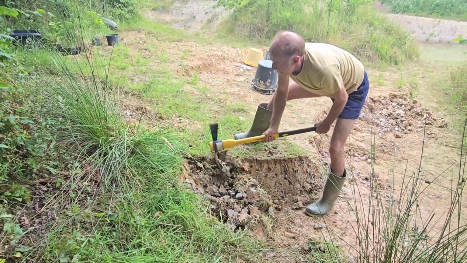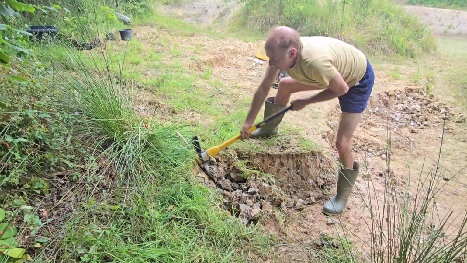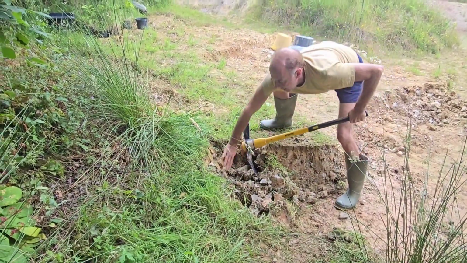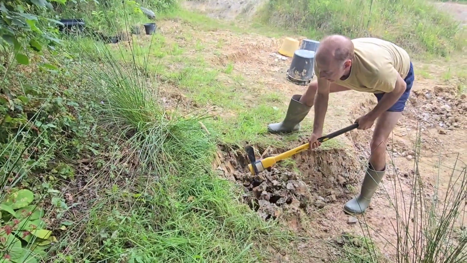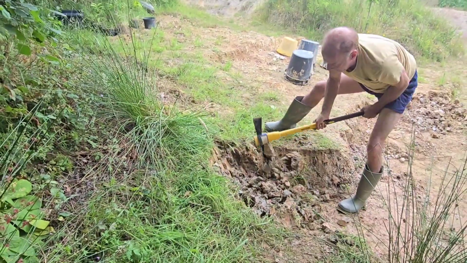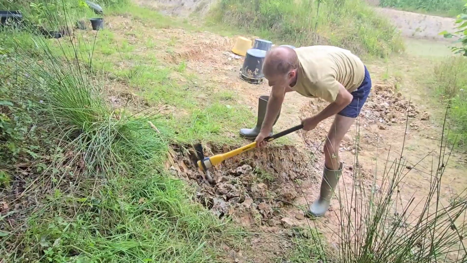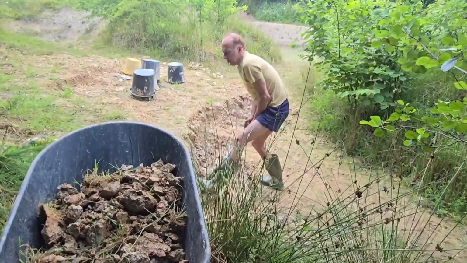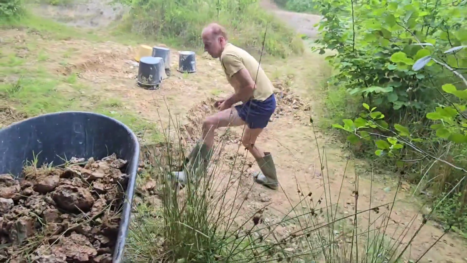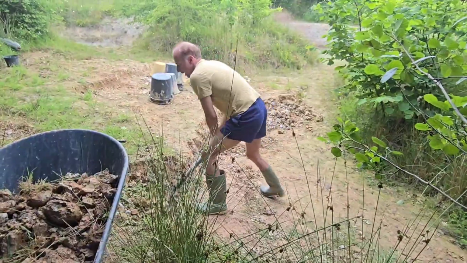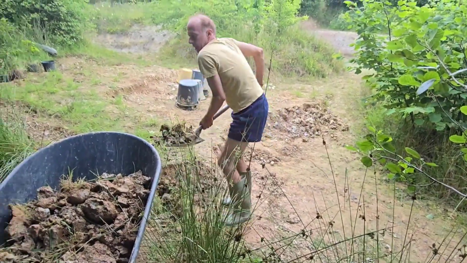So just neaten all this bit off and make this nice slope here at the edge, and then just cut down to the edge of the path here, down to this level here, and then just keep cutting it down to that same level, and shovelling it all into here.